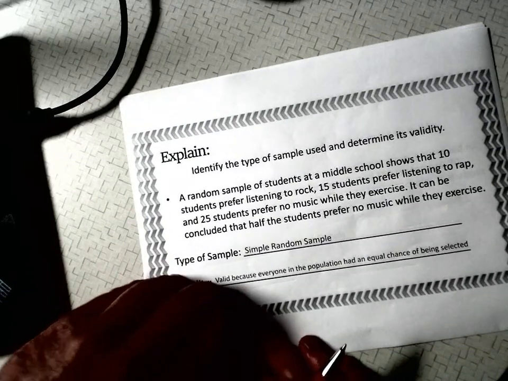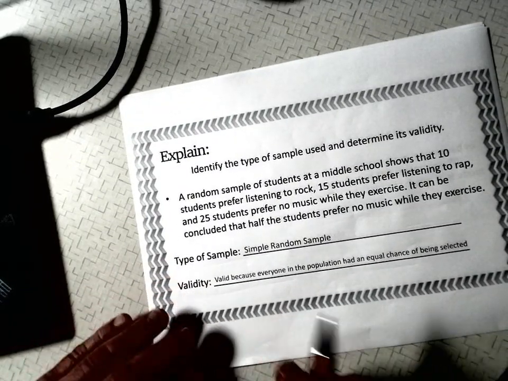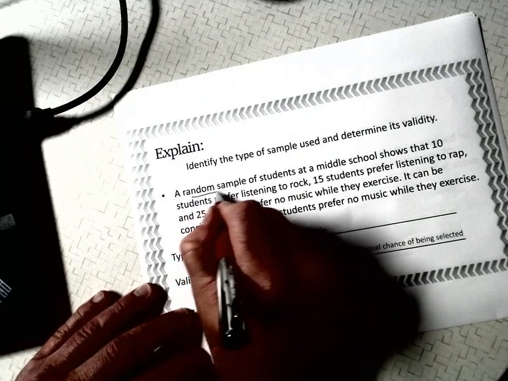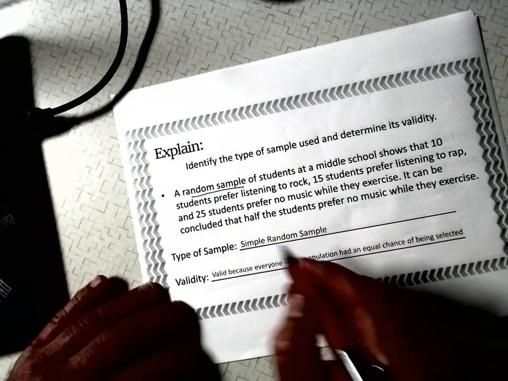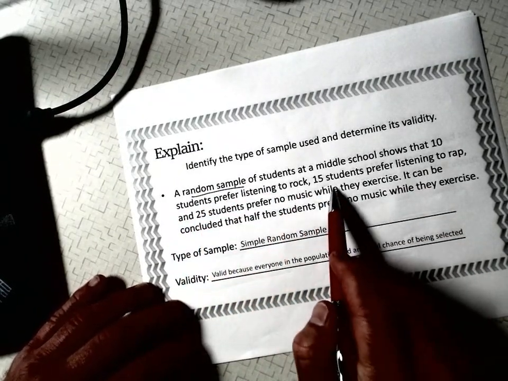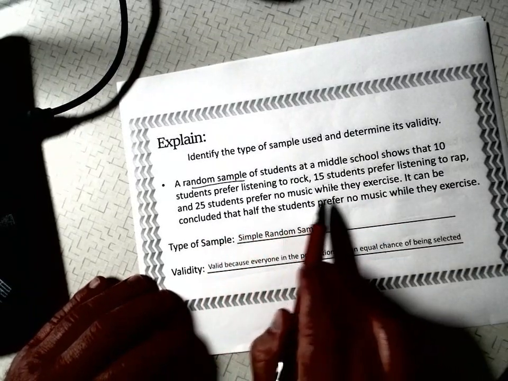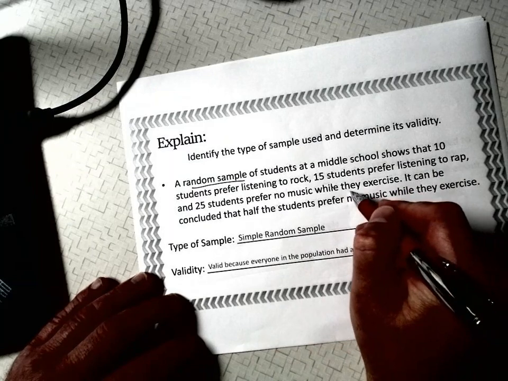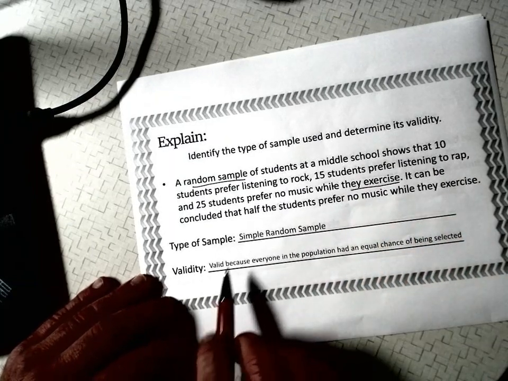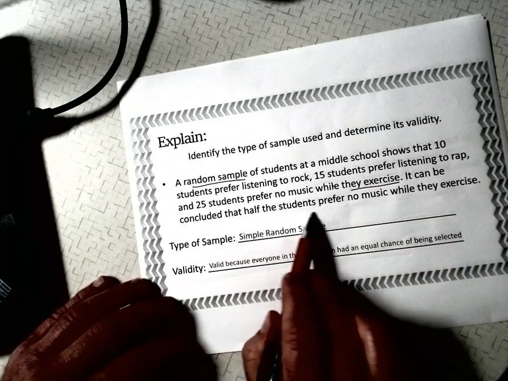Here's a couple more examples. A random sample of students shows that 10 students prefer rock, 15 students prefer to listen to rap, and 25 students prefer no music while exercising. It can be concluded that half the students prefer no music.